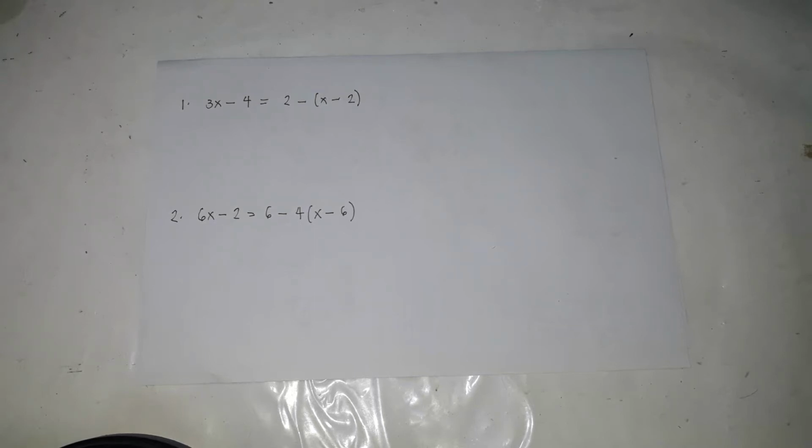Now we're going to solve linear equations, or finding the value of x, that involves distribution. So, distributive property of equality. Number 1: 3x minus 4 is equal to 2 minus x, quantity x minus 2. So this involves distribution because of the parentheses.